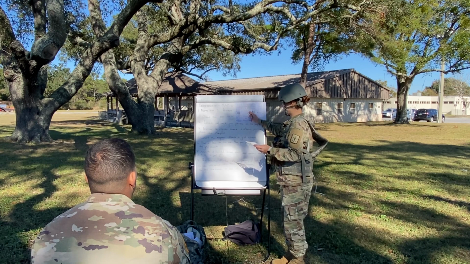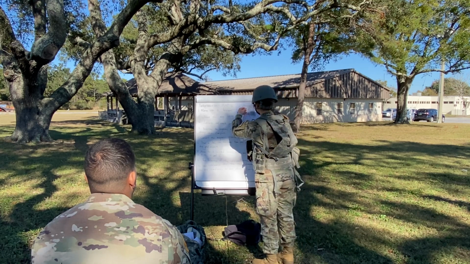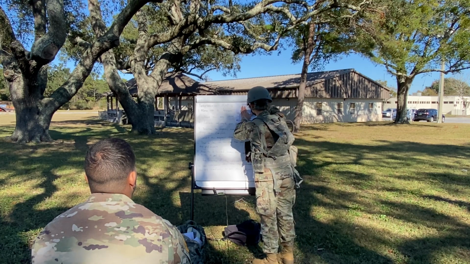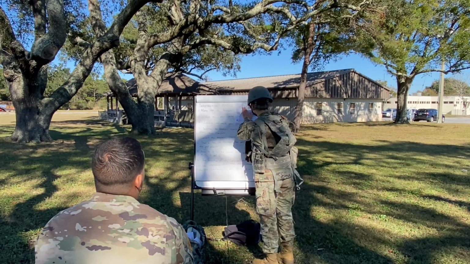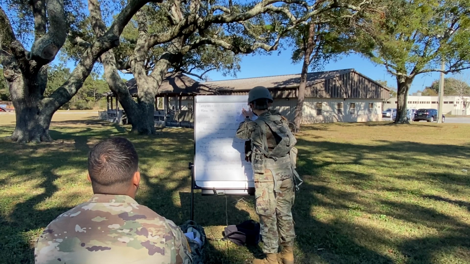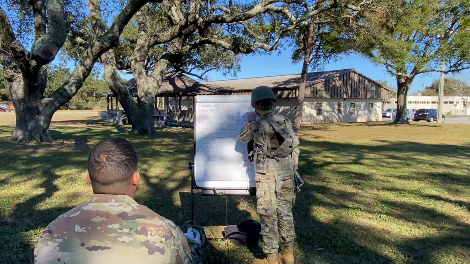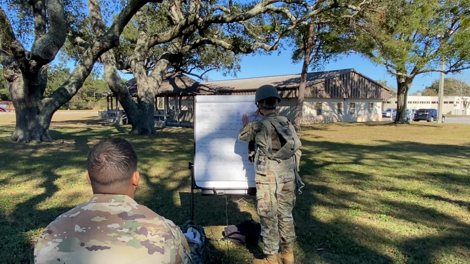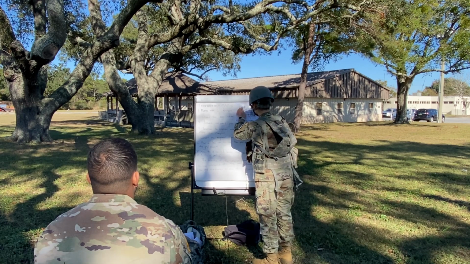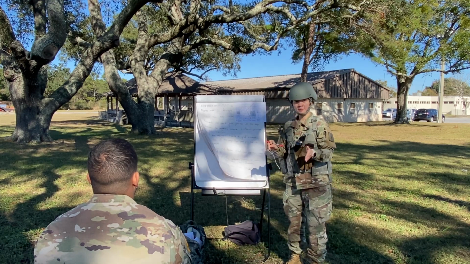Then we draw a straight line by connecting the dots. And now we're going to use the military compass again.